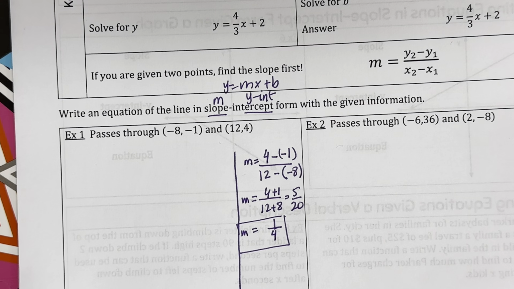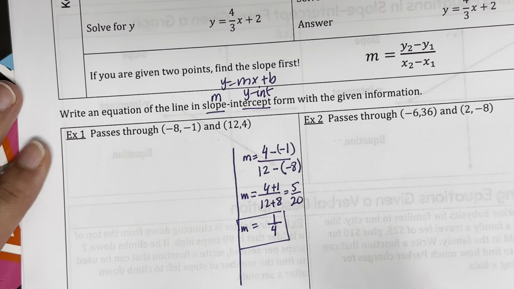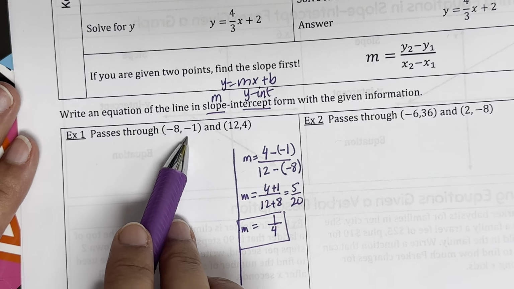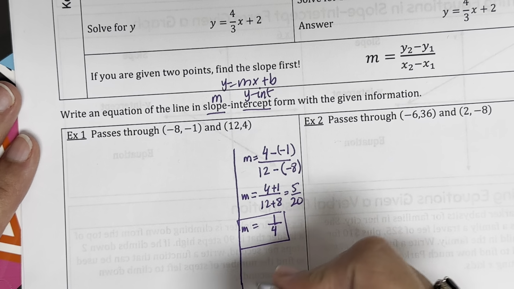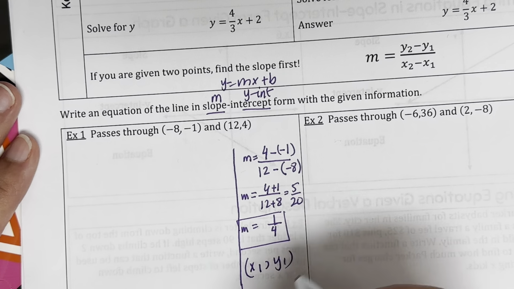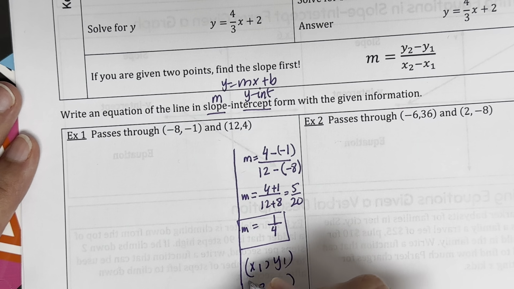I'm going to use the point slope form. Why am I using point slope form? Because I have 2 points and I can use any of them. I will be using the first point, because your x1 comma y1, that's my first point, which is negative 8 comma negative 1.